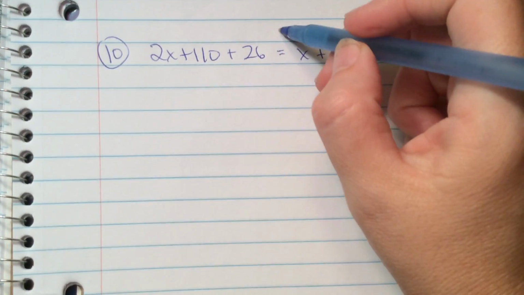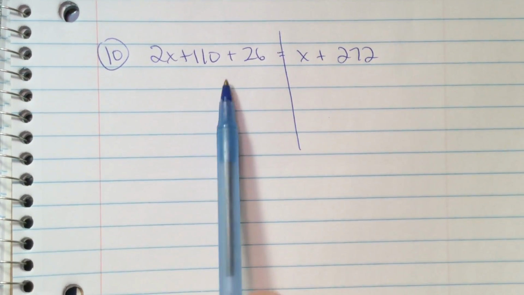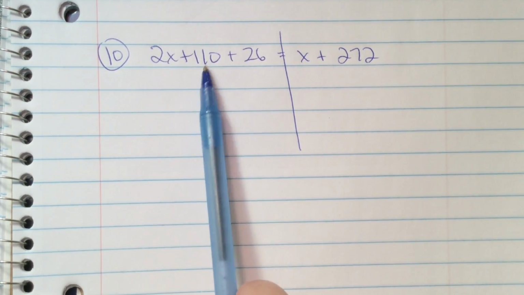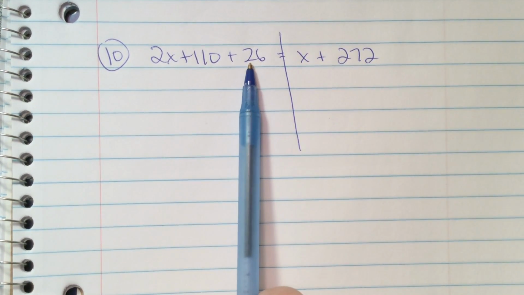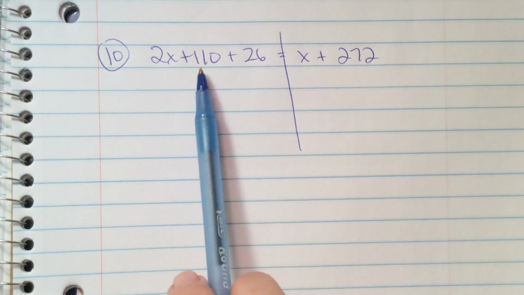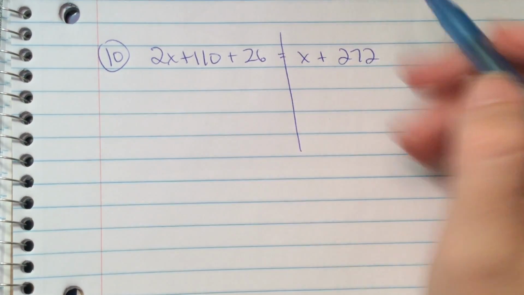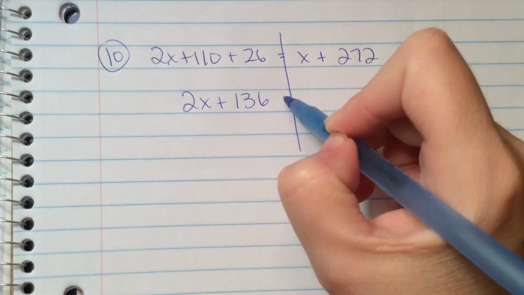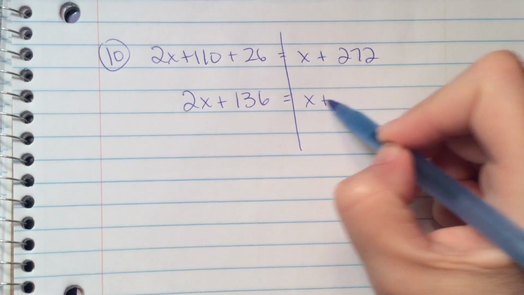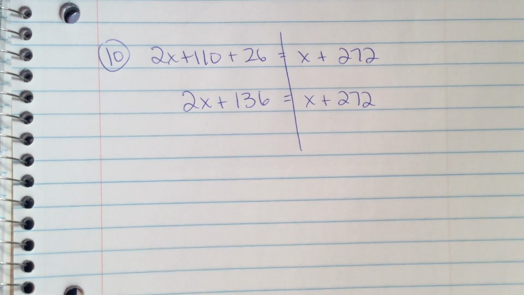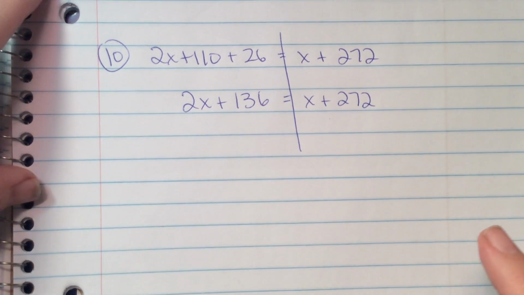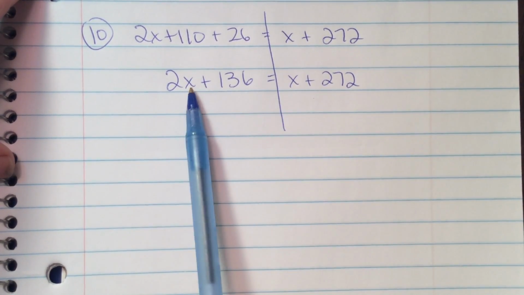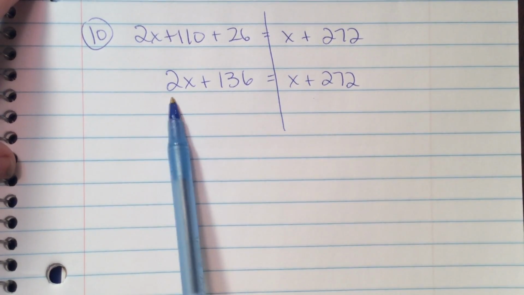Well, the very first thing that I need to do is combine like terms. The 110 and the 26 I can put together. 110 plus 26 is 136. So I have 2x plus 136 equals x plus 272. Now I have a more simplified equation, but it has variables on both sides.